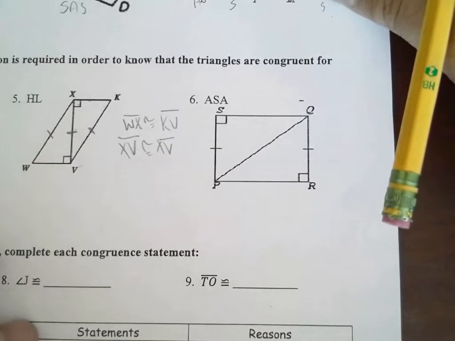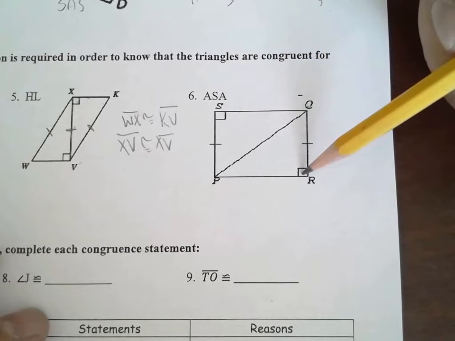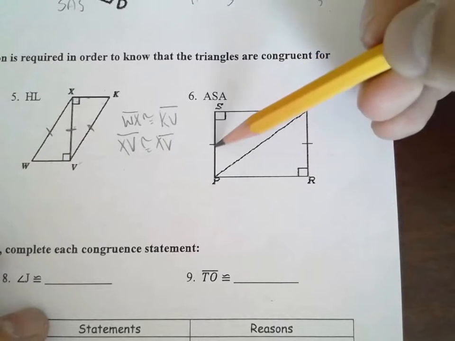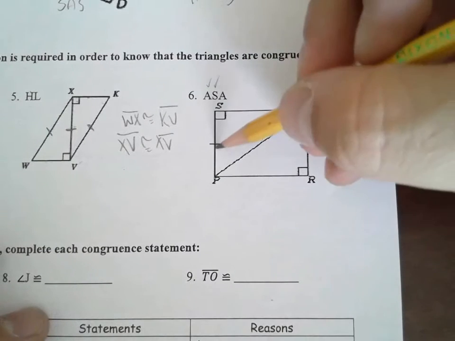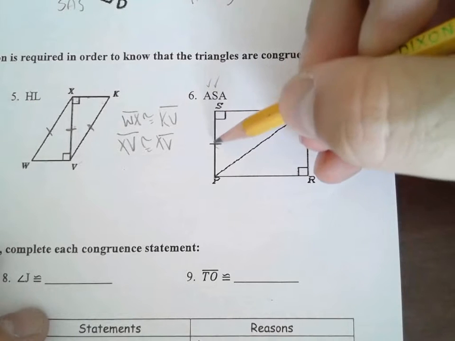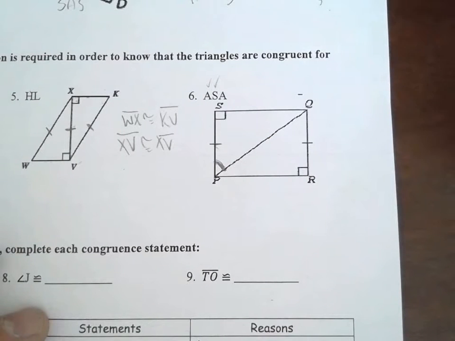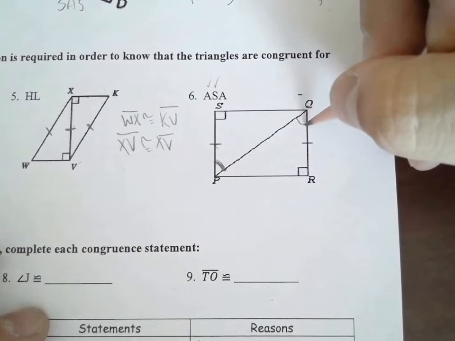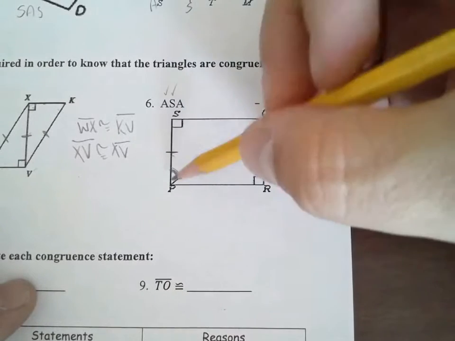And then angle, side, angle. So again, we got two angles that are congruent. We got a side, so we need another angle, and we need it after the side, so we need to go angle, side, angle. Let's just make one here. So we just added this angle right here.